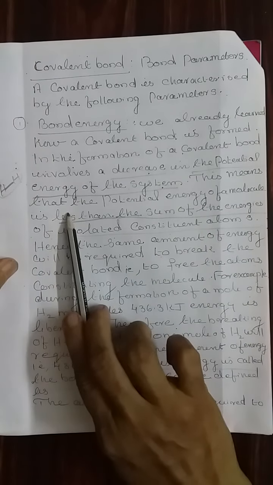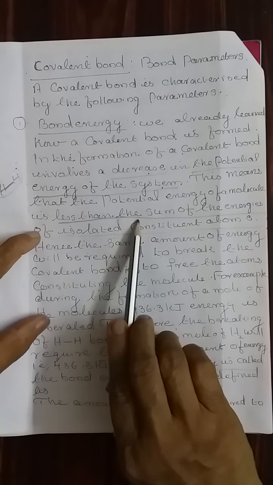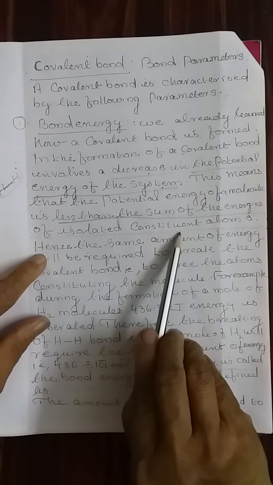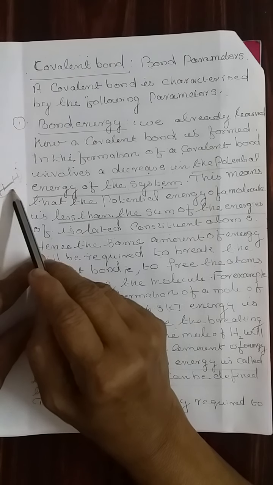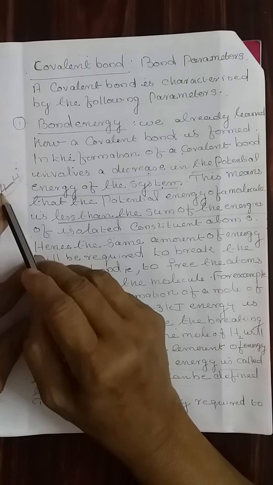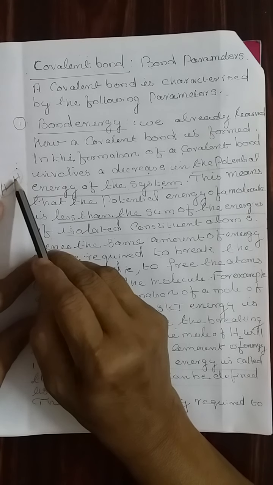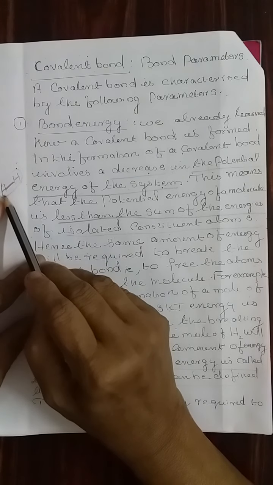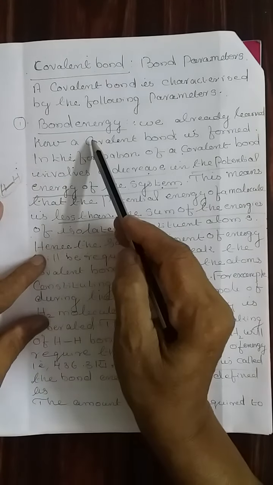This means that the potential energy of a molecule is less than the sum of the energies of the isolated constituent atoms. That means before forming the covalent bond, the potential energy of the hydrogen atoms will be more than once the compound is formed, because it loses energy. A lot of energy is liberated.